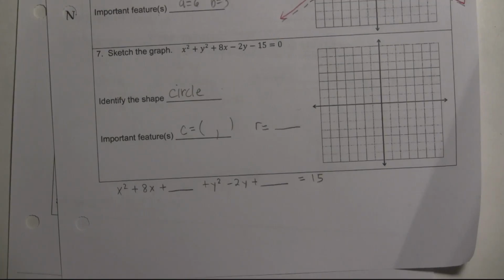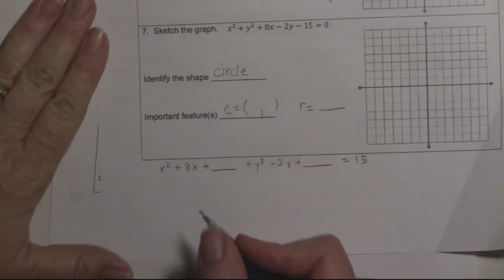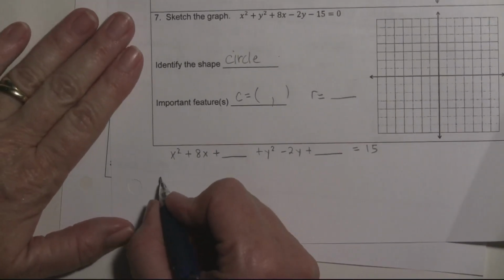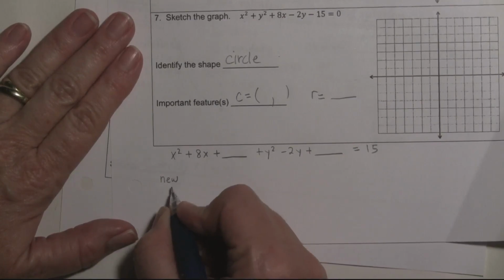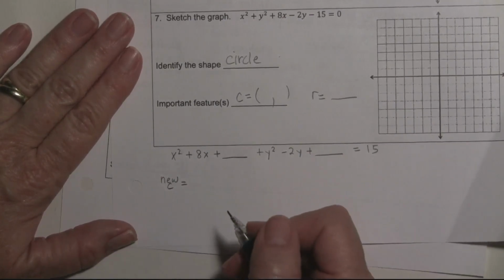Oh, was I wearing that? I hope I didn't lose my bracelet. Was I wearing that bracelet? I don't remember. I hope I didn't lose it. I'll be really sad if I did. But it won't be the first bracelet I've lost, so I'll just get over it.